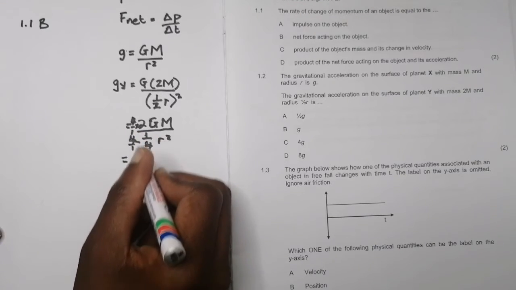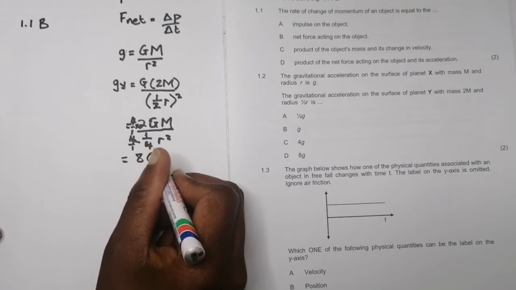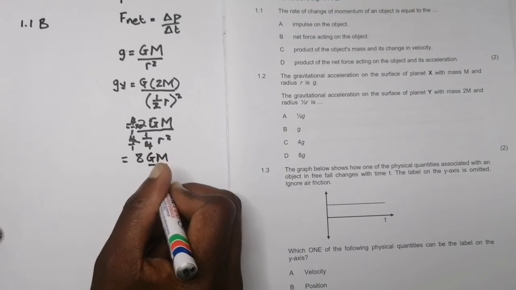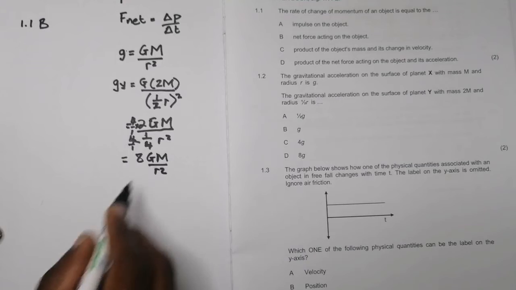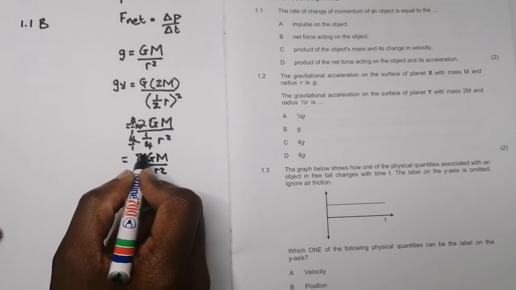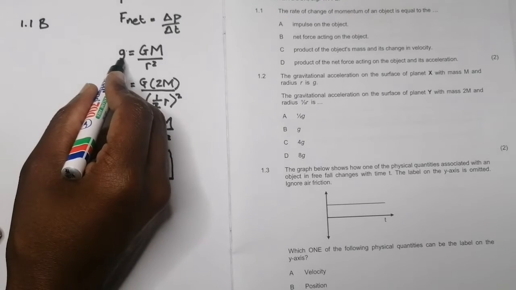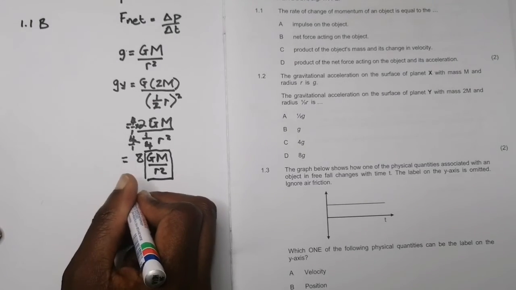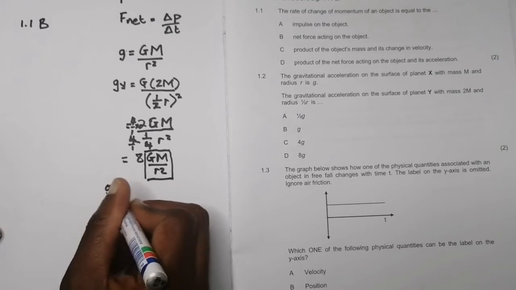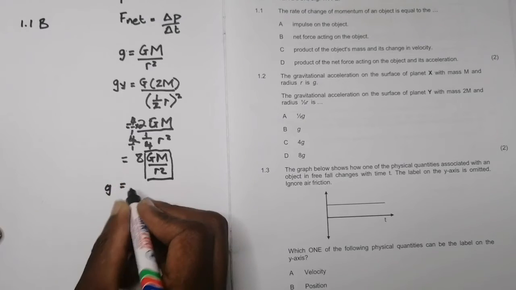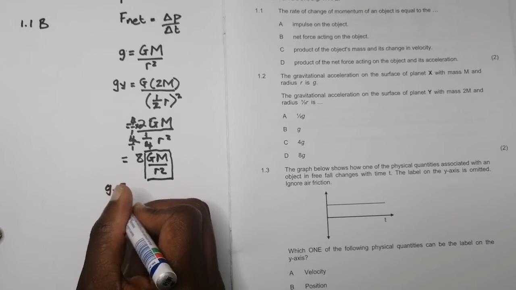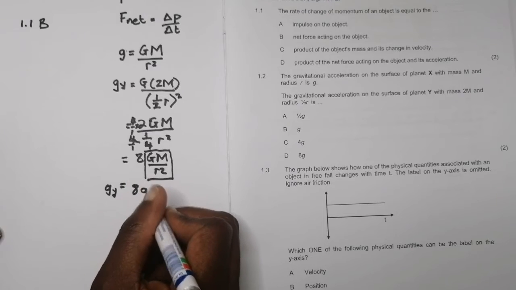Remember, this has cancelled out. So I've got 8GM over r squared. Now you note in this case, remember, what was GM over r squared? This was g, right? Okay, so it means that gravitational acceleration on planet Y is actually 8 times g.